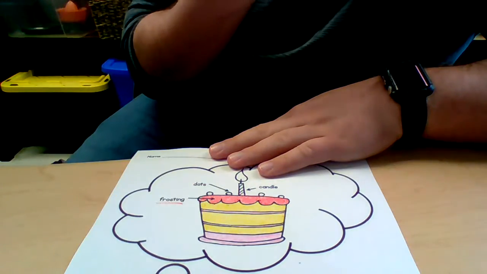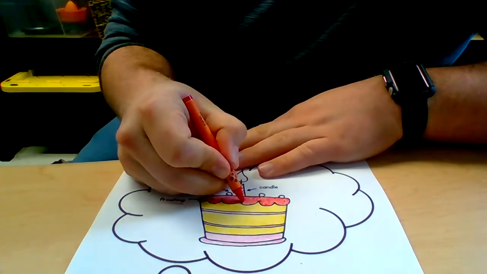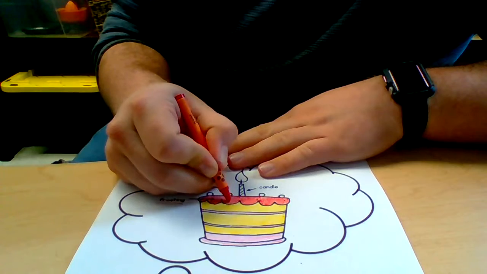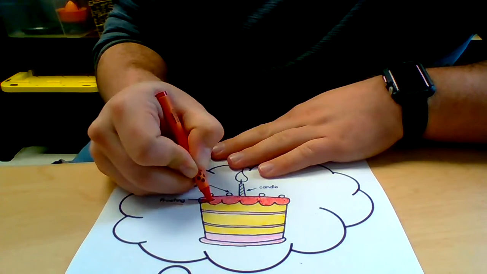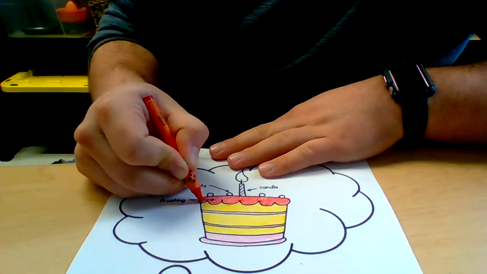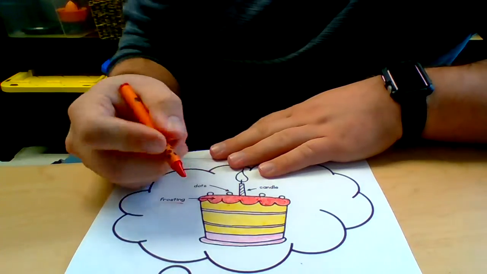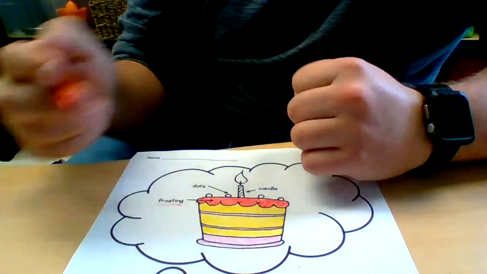Okay. Let's make sure I fill in the rest of my little lines here. My coloring was a little sloppy, and that wasn't my best work. Here we go. That's better. Okay.